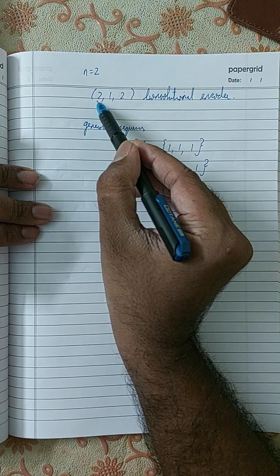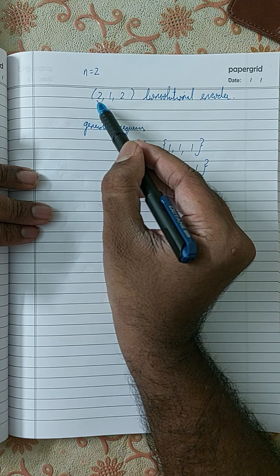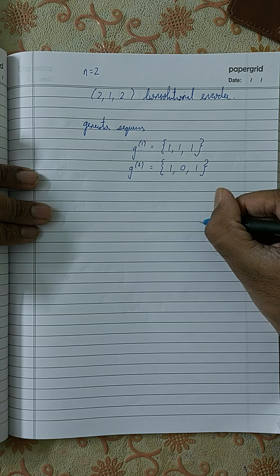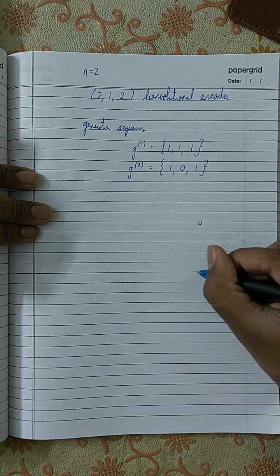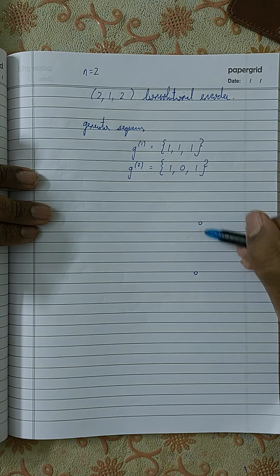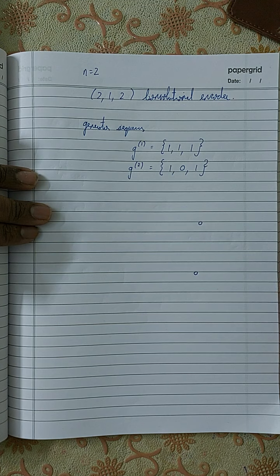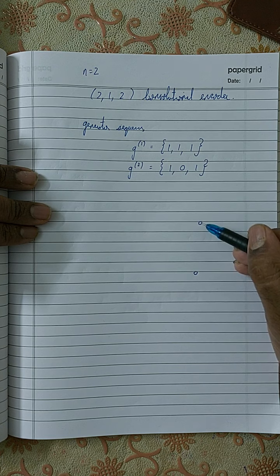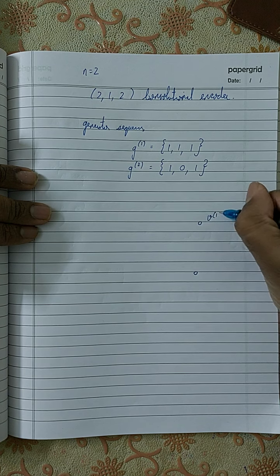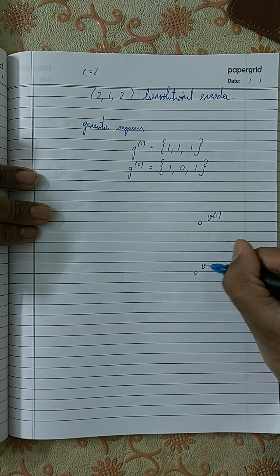The value of n is equal to 2, which means the number of output bits is equal to 2. So I draw those two output positions. This one I'm calling V of 1, and this one V of 2.